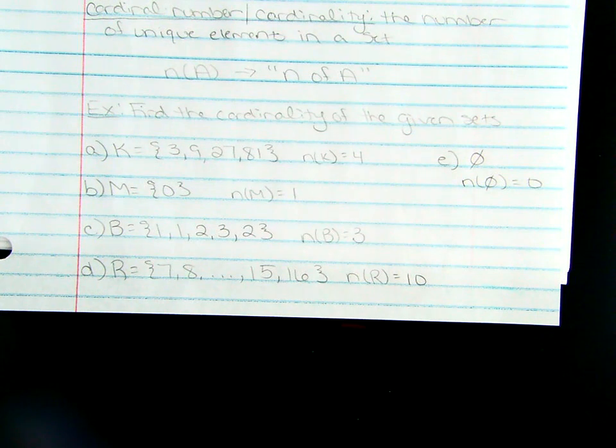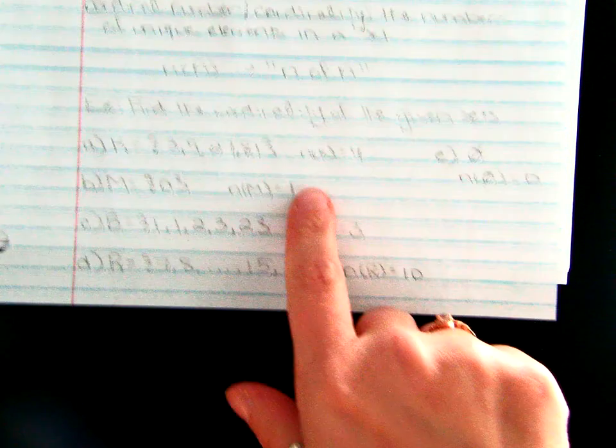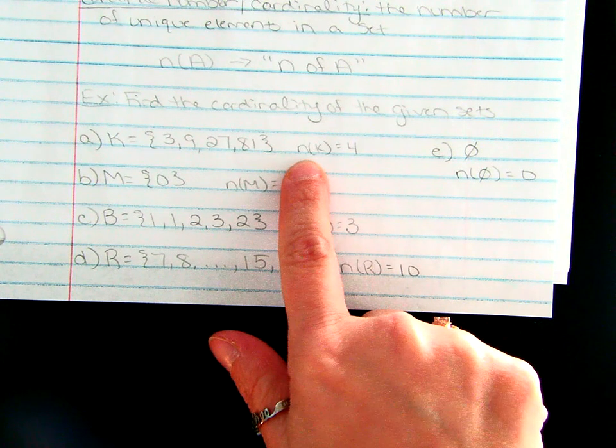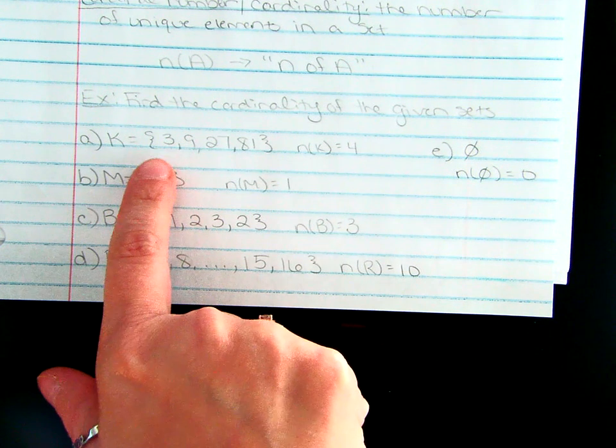The first one, we are looking at set K. Set K has the elements 3, 9, 27, and 81 in it. That's it. So when we are asked to find the cardinality of K, we can just go 1, 2, 3, 4. There's 4 elements in there.